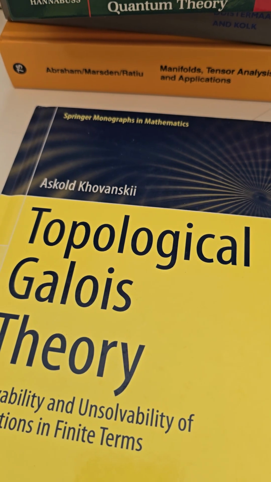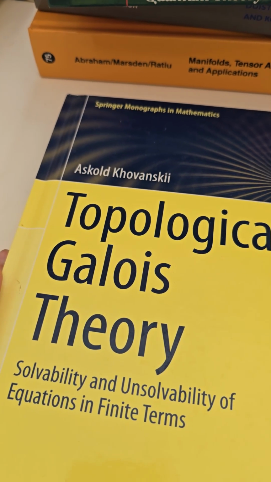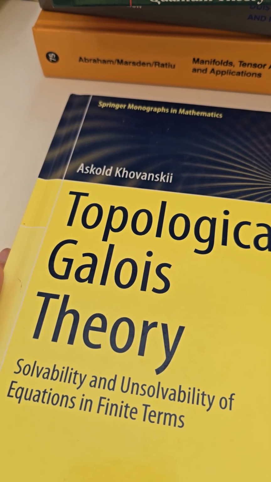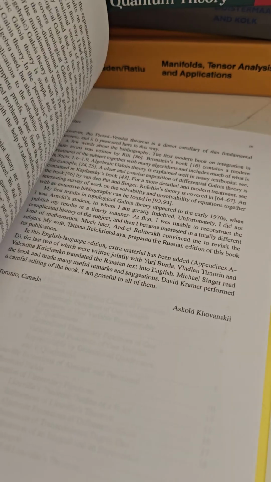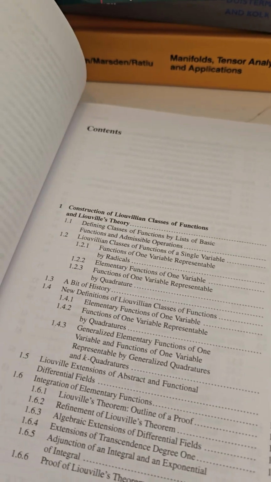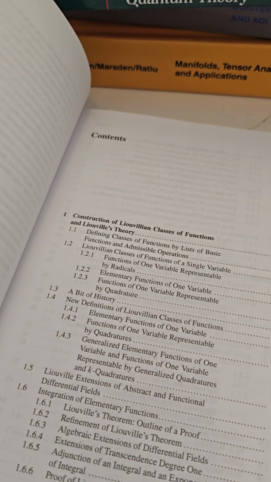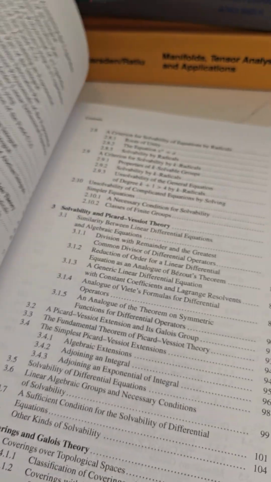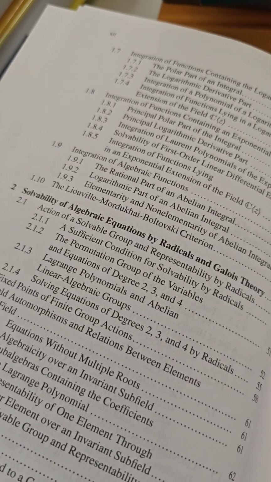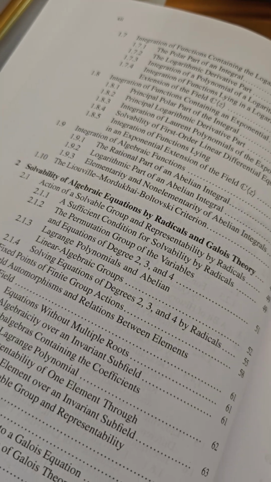Next we have Topological Galois Theory by Khovanskii, solvability and unsolvability of equations in finite terms. This is all about the links between topology and Galois theory. We see here first the construction of Liouvillian classes of functions, Liouville's theory. Then we have solvability of algebraic equations by radicals in Galois theory, done topologically.